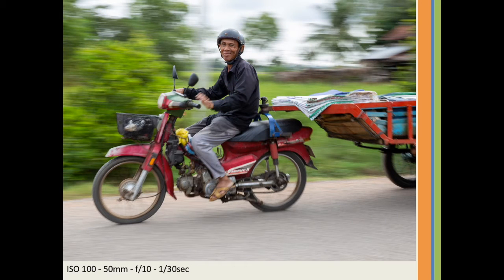So here I'm using a shutter speed of 1/30 of a second, which is a good shutter speed for panning. Here my focus was on the face of the man, and I was moving my camera at the same speed as the motorbike. So I was panning my camera and I pressed the shutter. That's what I call the creative exposure for this type of image.